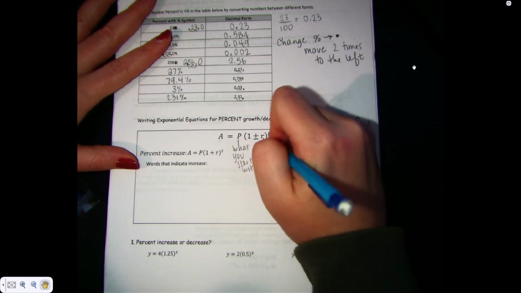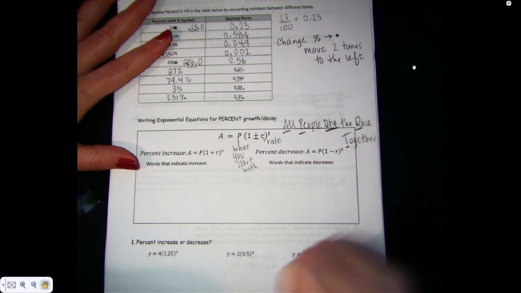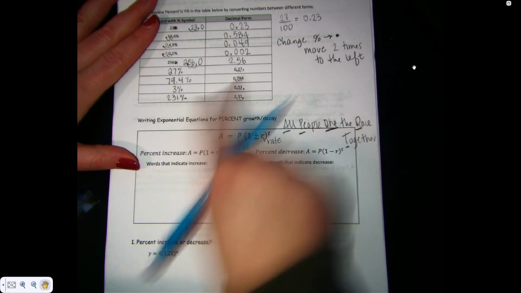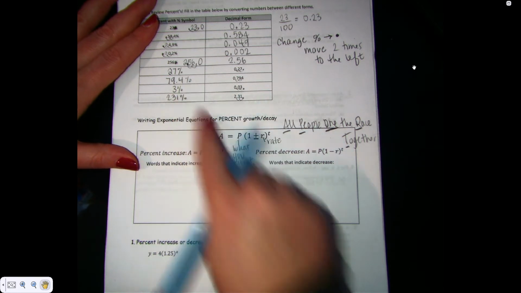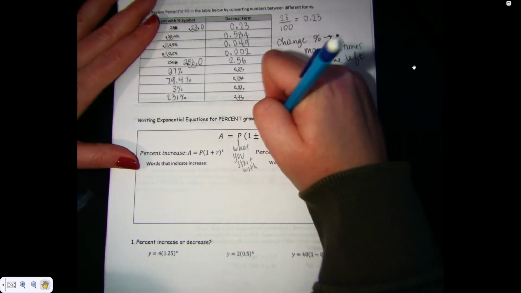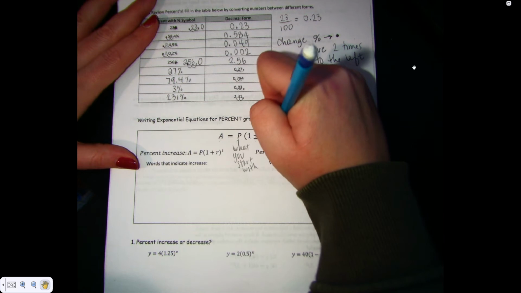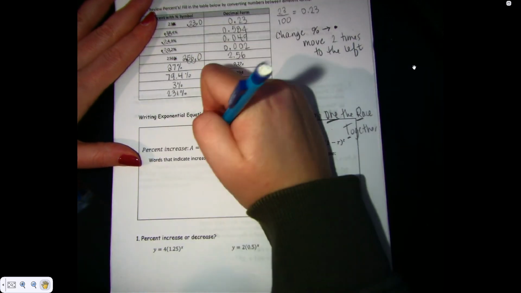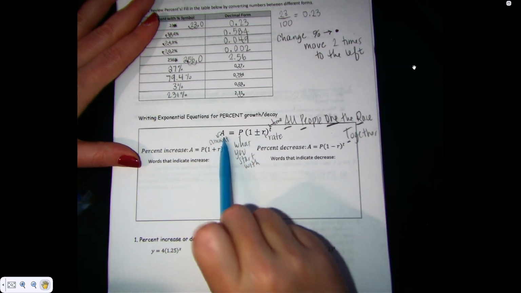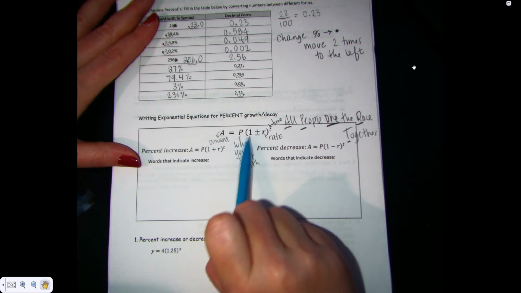R is the rate that it changes. This is where these things are going to come in, because it's going to give us a percent normally, and then we have to change the percent to a decimal. And T is time. So the amount equals the principal times 1 plus or minus the rate to the time.